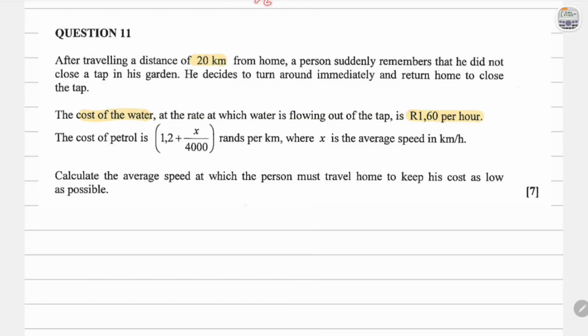The cost of water. And then they tell us the cost of petrol. So we're looking at 2 costs. The cost of petrol is 1.2 plus x over 4,000 rands per kilometer. So this one is dependent on distance, where x is the average speed in kilometers per hour.